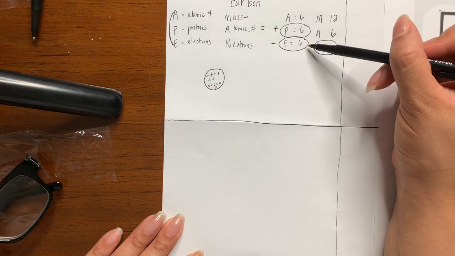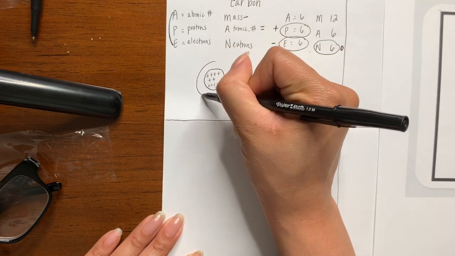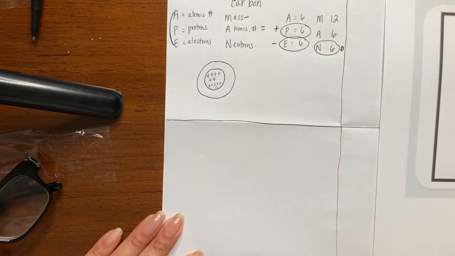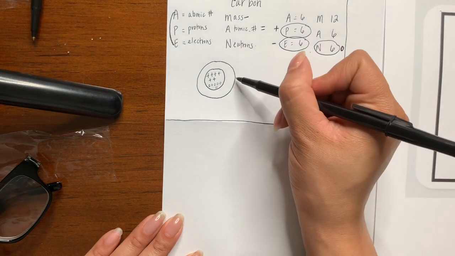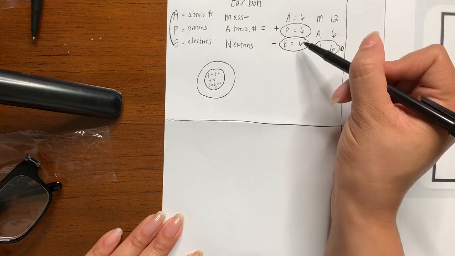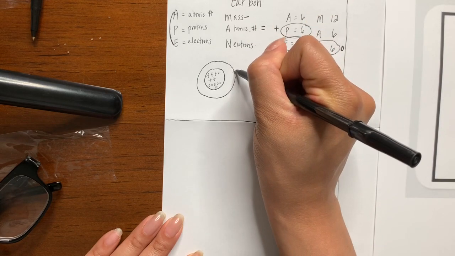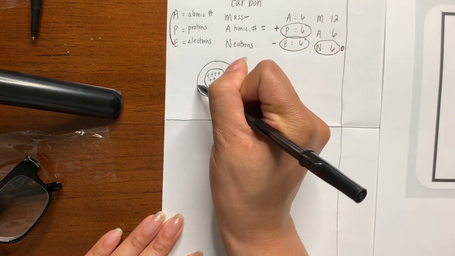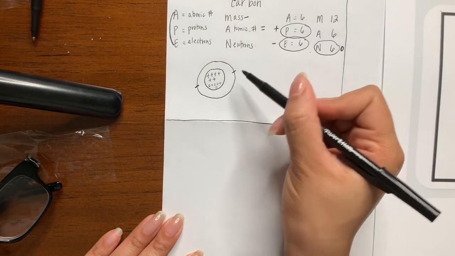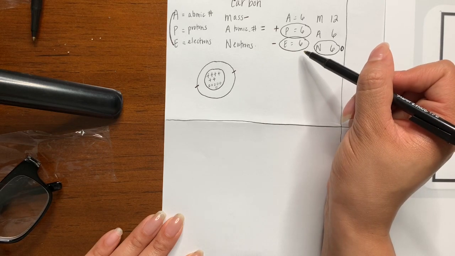Now we have to place our electrons. So we're going to draw our first energy level or ring or orbital or shell. We know that only 2 electrons can fit on the first ring, but we have 6. So we're going to draw our first 2 on the first ring. 1 negative and another negative. So now we used 2. We still have 4 electrons left.